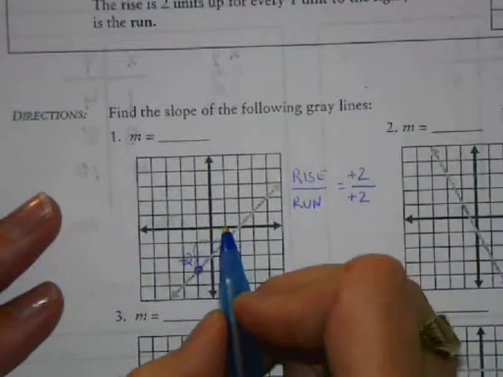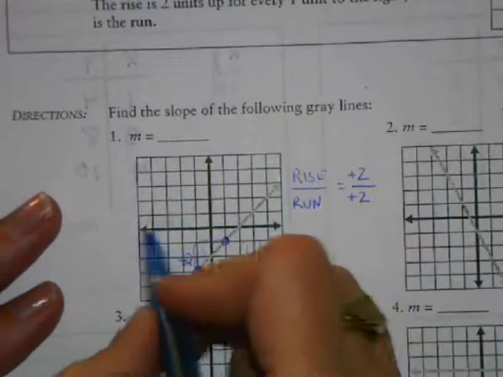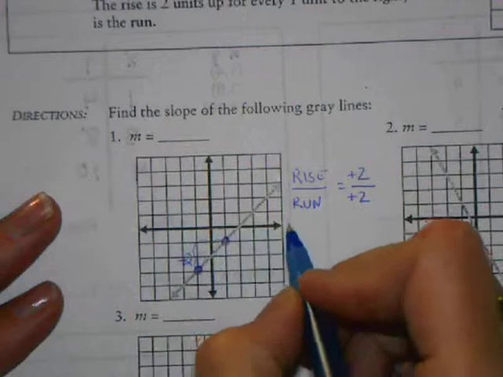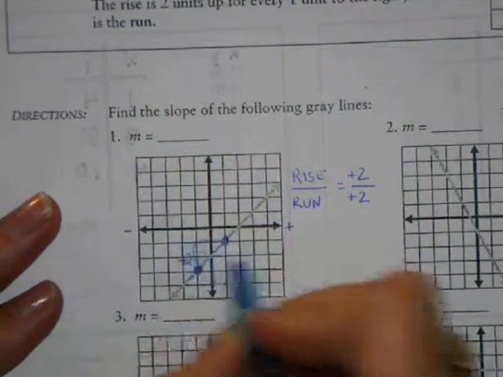How do I know that the run is positive? Well, if you think of the x-axis as just being a number line, this is where you'd find the positive numbers, and this is where you'd find the negative numbers.